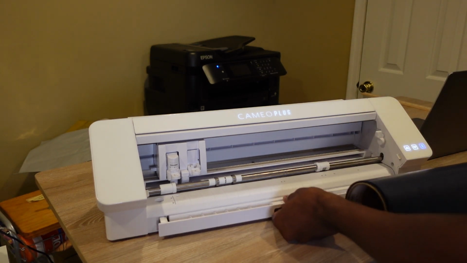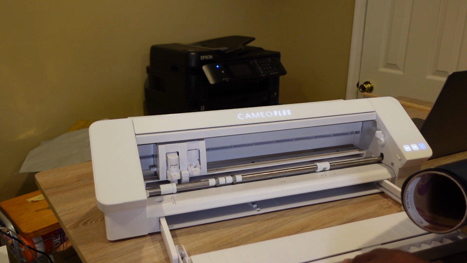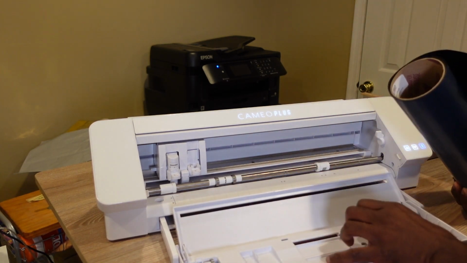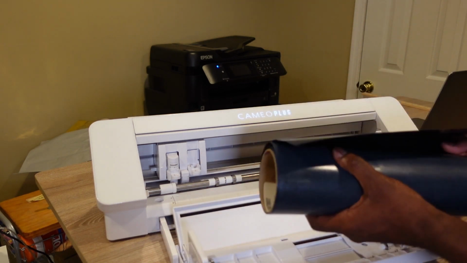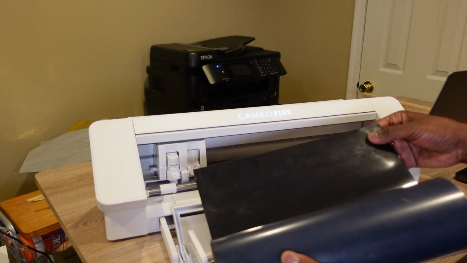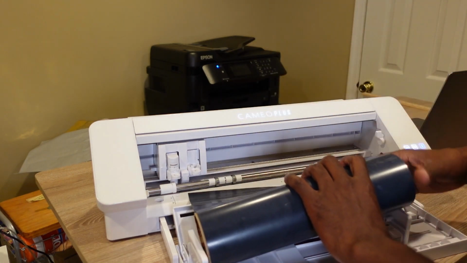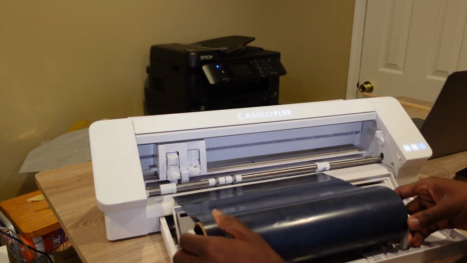All right, I'm going to open it up like this, and I'm going to grab my vinyl. And I'm just going to pull this tray out. This is the roller tray. If it's here, might as well use it. And I'm gonna grab our vinyl. Vinyl, you got the shiny side, then you got the matte side. Shiny side is most of the times, 90% of the times, always down.